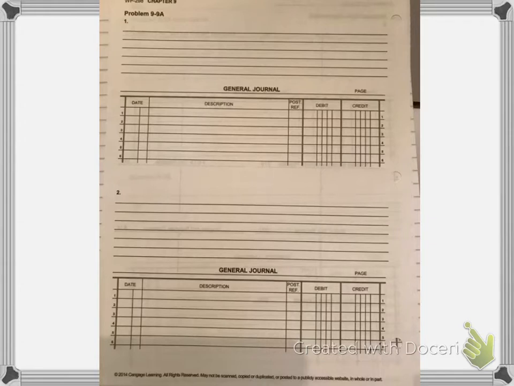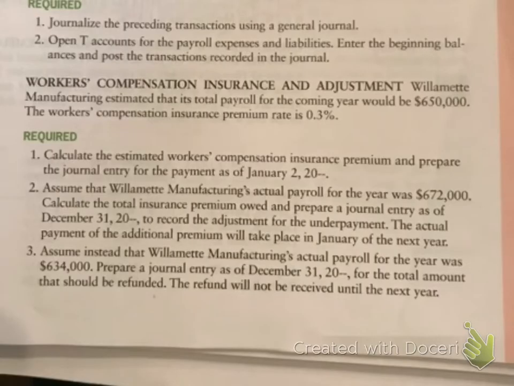Problem 9-9A says, Willamette Manufacturing estimated that its total payroll for the coming year would be $650,000. So that's your estimated payroll. The workers' compensation insurance premium rate for this company is 0.3%. So our first requirement asks us to calculate the estimated workers' compensation insurance premium and prepare a journal entry for the payment as of January 2nd.